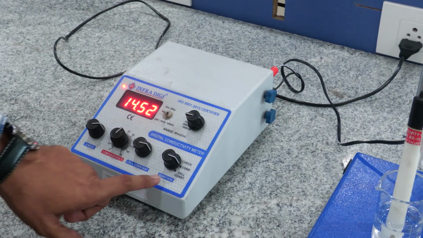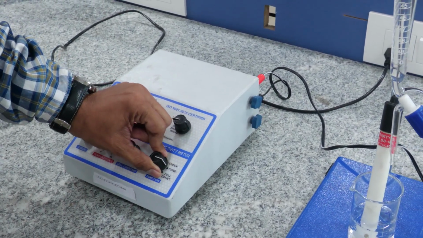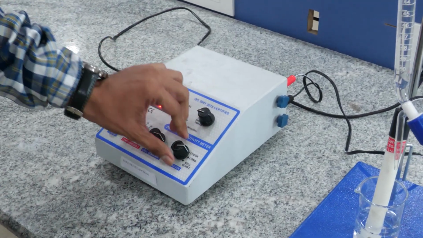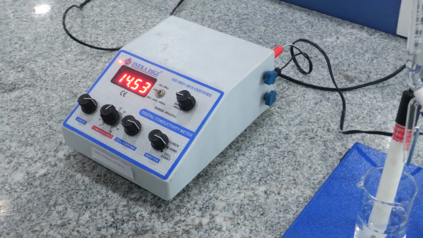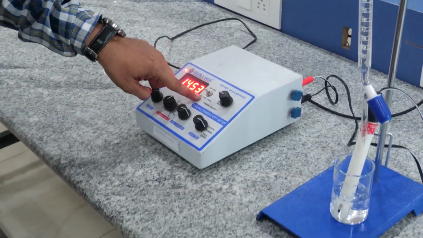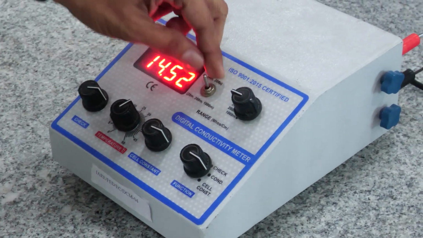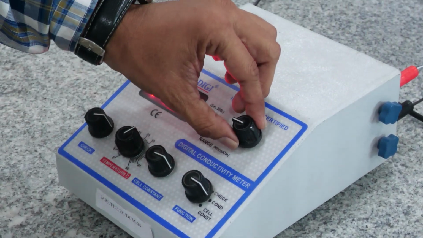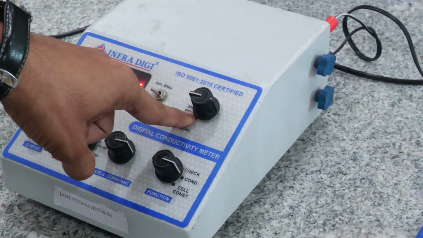This is the function, so we can use the cell constant mode, conductivity mode or check mode. And these are the units. We know that the unit of conductivity is the microsiemens. Our conductivity range will be 0 to 200 microsiemens, so that's why we have kept the mode at 200 microsiemens.